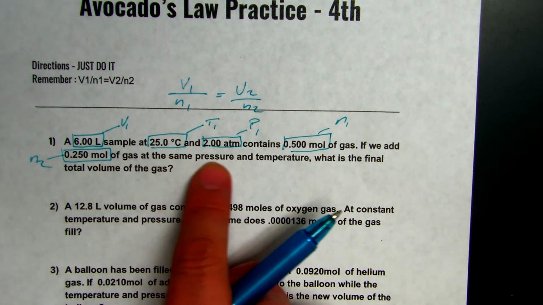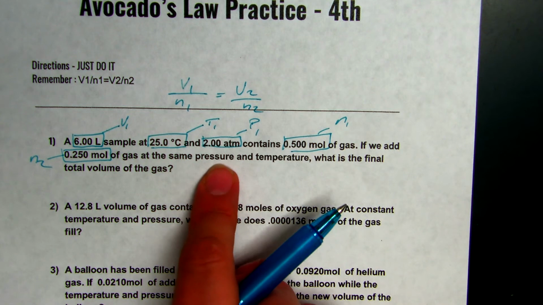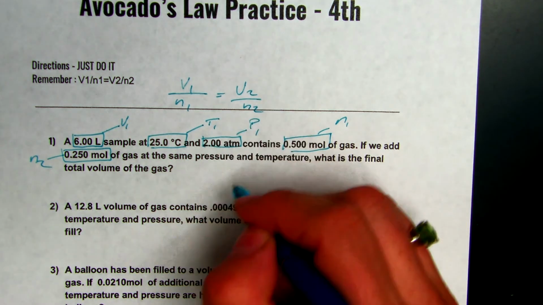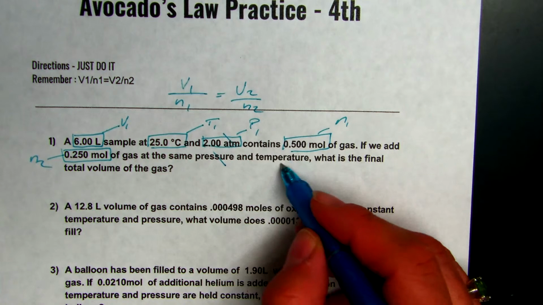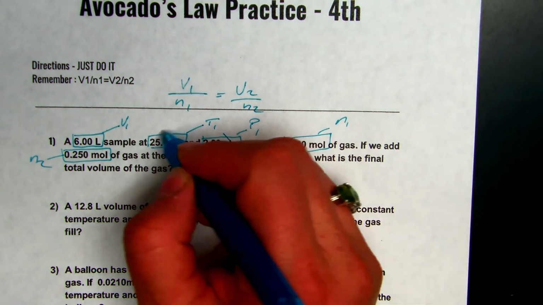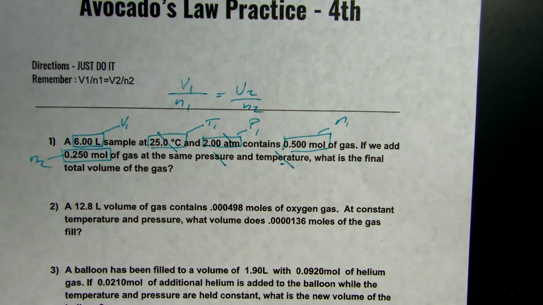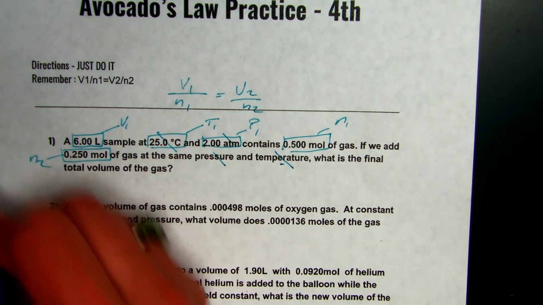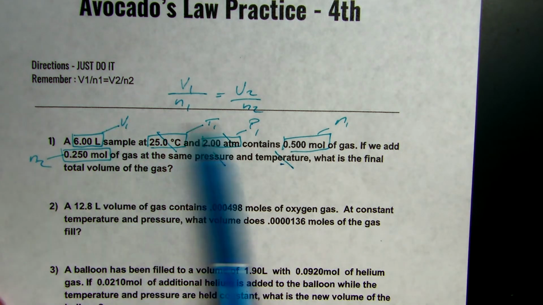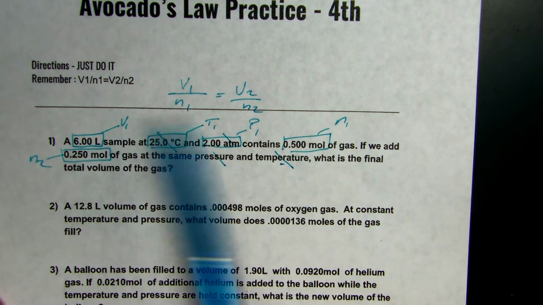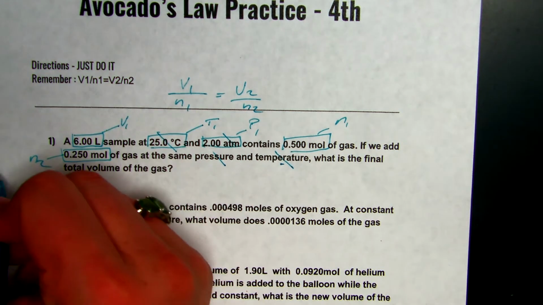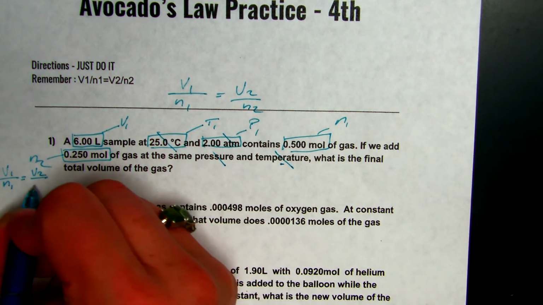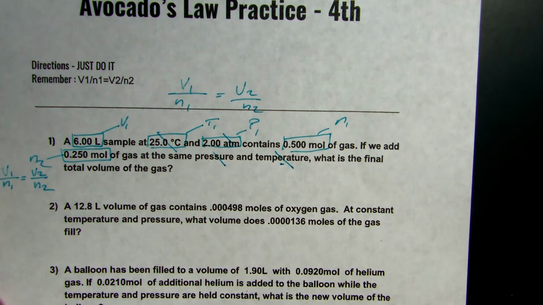Of gas at the same pressure and temperature. So the pressure 2 is the same as pressure 1, so I don't need it, right? And then the temperature is the same as temperature 1, so I don't need it. But you have to identify it. You have to identify everything. So the first thing, because what I have left is volume and the number of moles, I'm using Avogadro's Law, V1 over N1 equals V2 over N2.